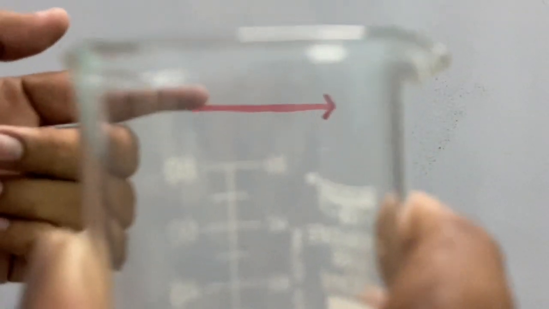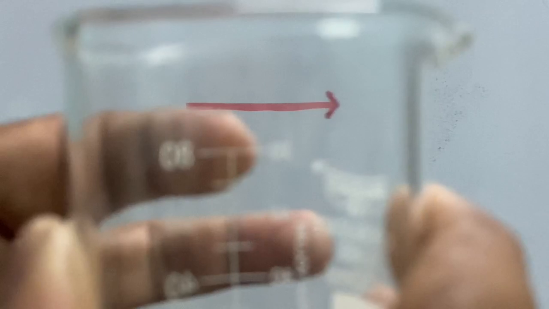When light is emitted from the arrow, it refracts at this curved surface and enters the air present in the empty beaker.